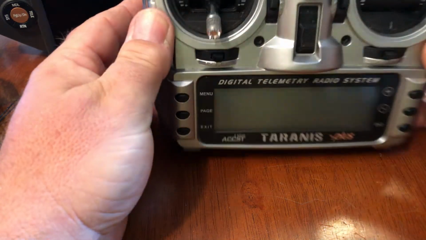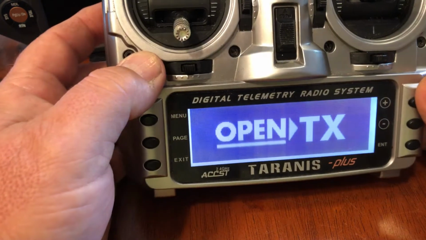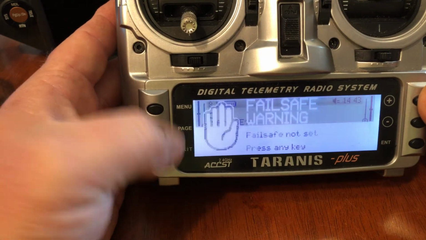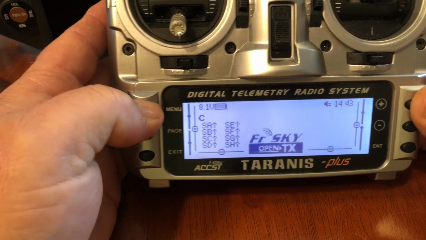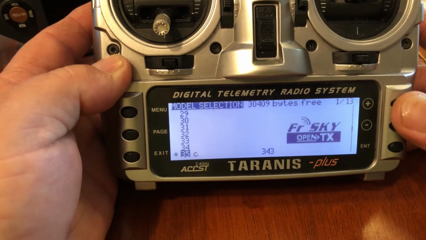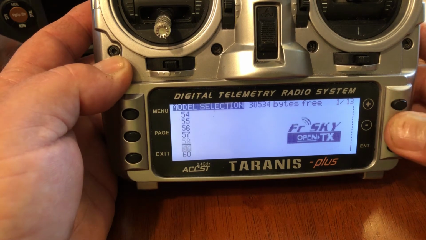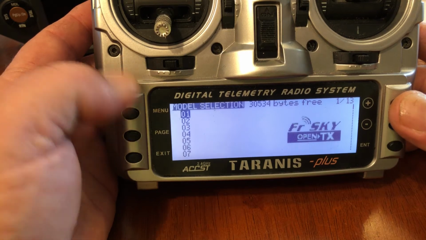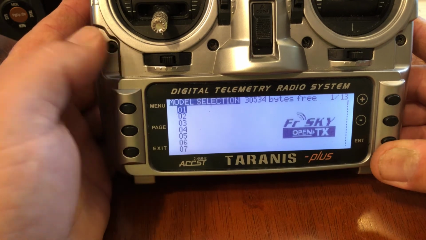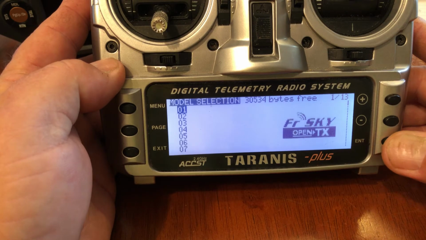So the first thing you're going to want to do is turn the radio on. Welcome to OpenTX. And then you're going to want to short press this menu button up here in the upper left. What that does is bring you to your model screen. Now we want to select an open model here, and all of these are open because I did wipe this radio out for the purpose of doing the videos. But we want to select that number 1 as our first model.